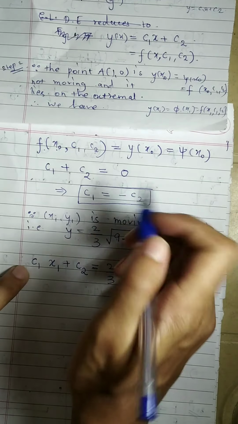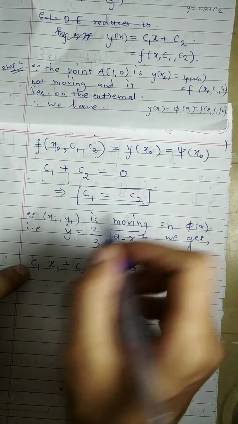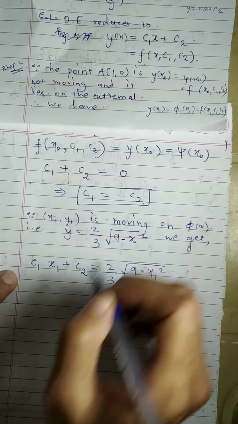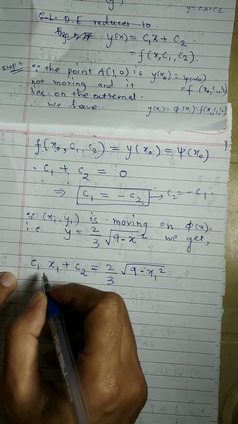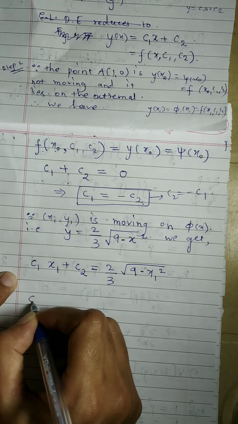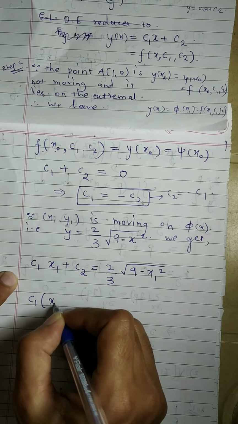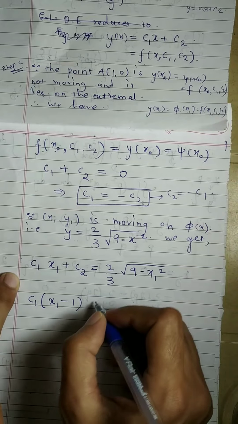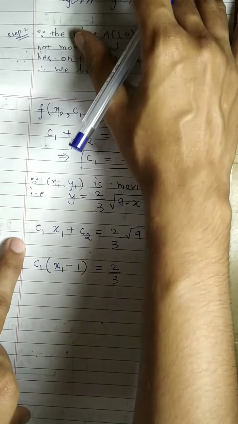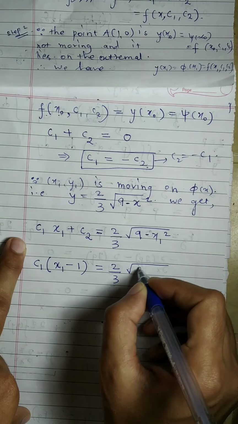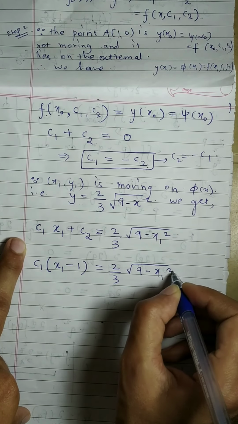Anything we can use, but I will replace c2, so c2 is equal to minus of c1. So here what we will get is c1 into x1 minus 1 equal to 2 by 3 root of 9 minus x1 square.